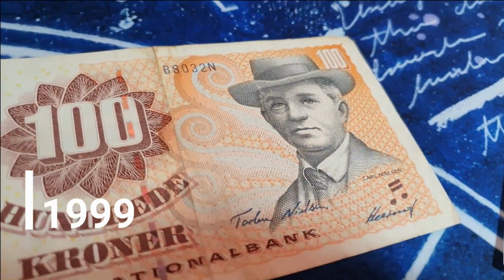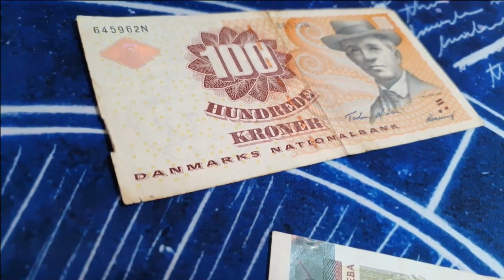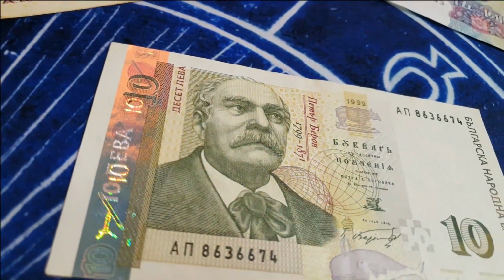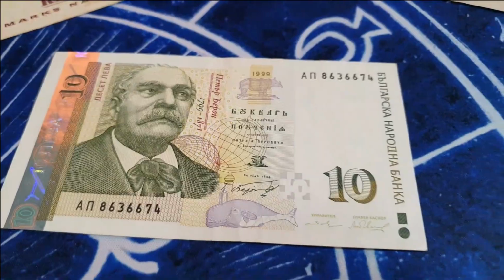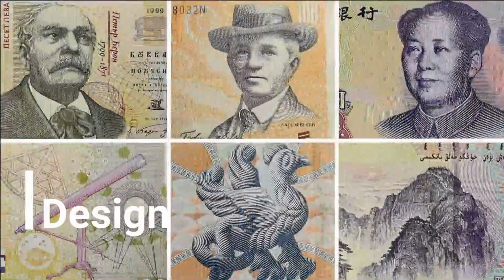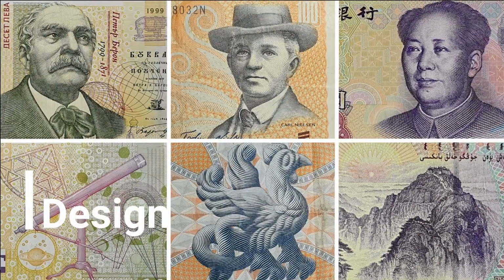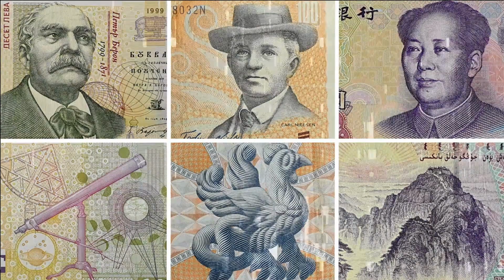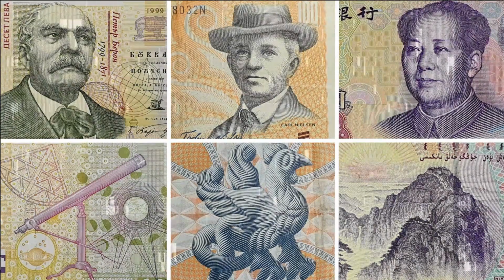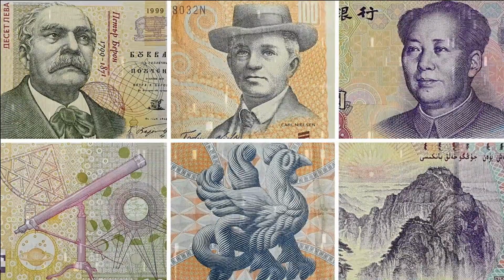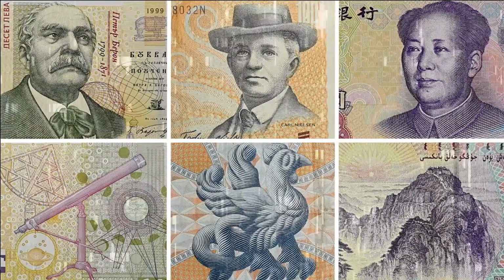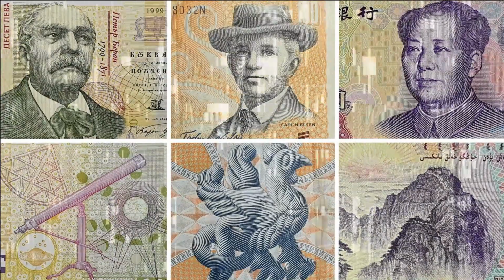As you know, I really like to check the security features of banknotes, and also in this series, I'll focus on this field. Let's start with design. There is a very colorful and beautiful design in each banknote. Purple is the main color of yuan, mostly green on the lev note and orange on the kroner banknote. There is a portrait on the face of each banknote and interesting pictures on the reverse.